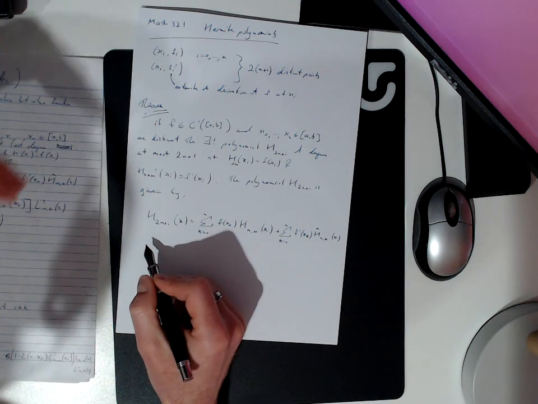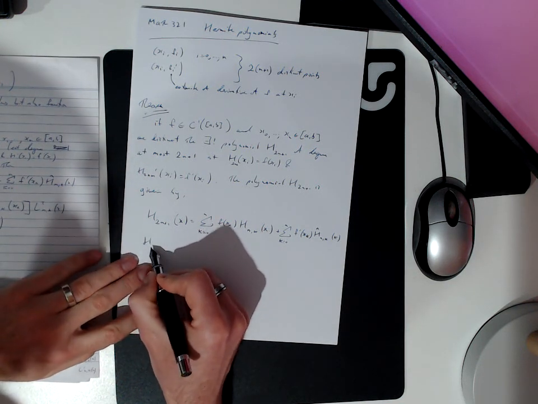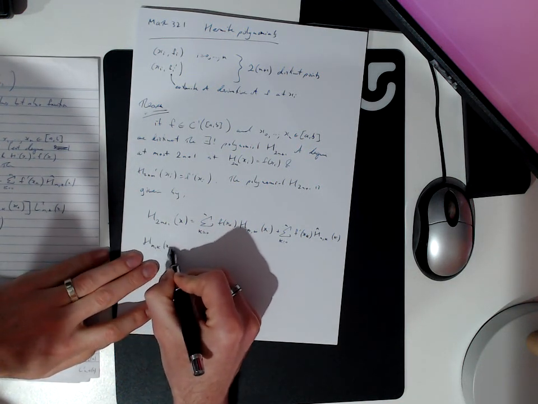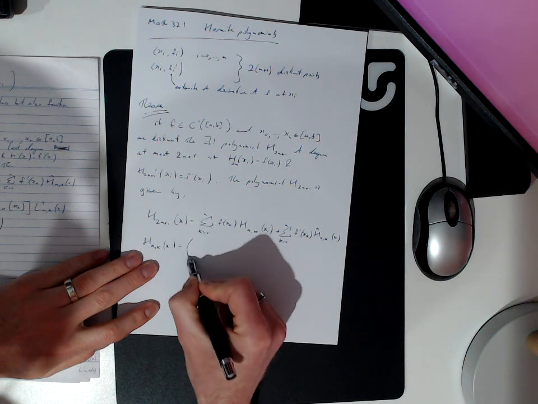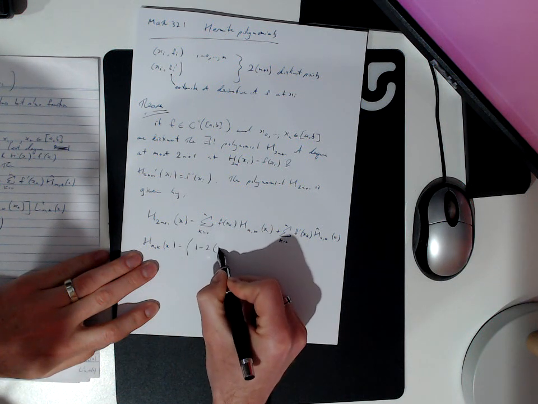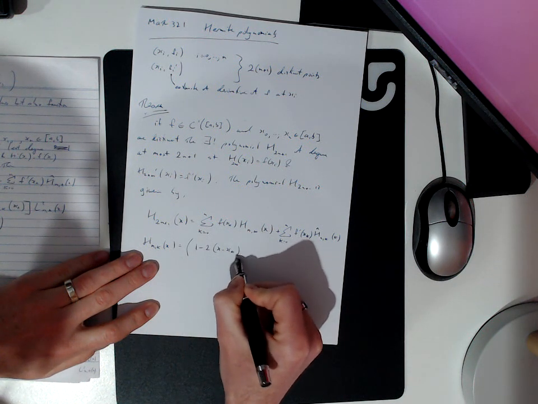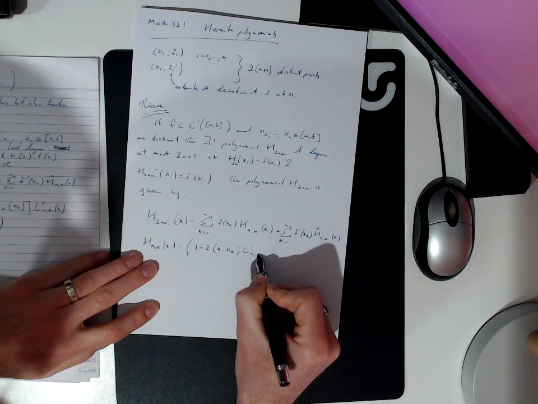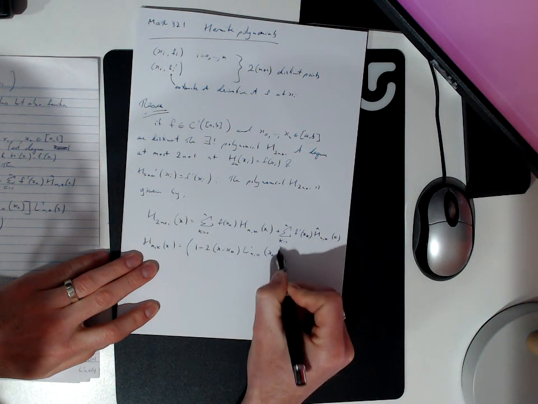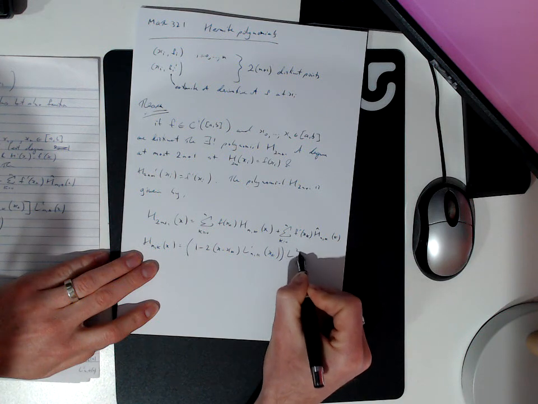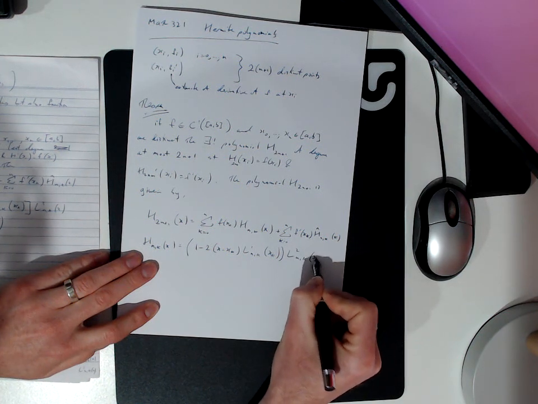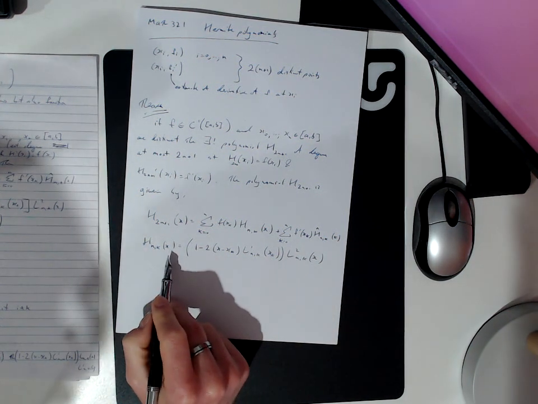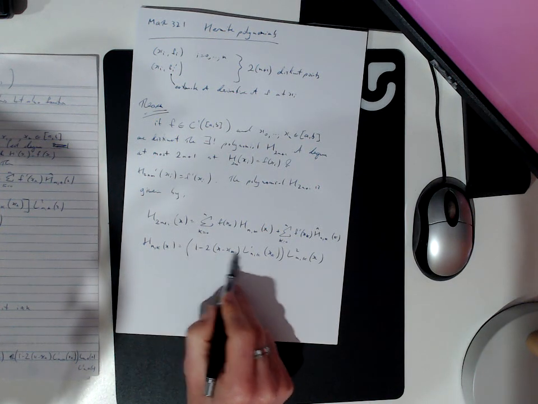And the formula for these things are H_{n,k}(x) is equal to 1 minus 2 lots of (x minus xk) times L dash_{n,k} at xk, times L squared_{n,k}(x). So if you plug xk into this, this term is 0.